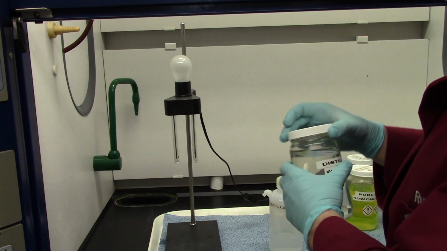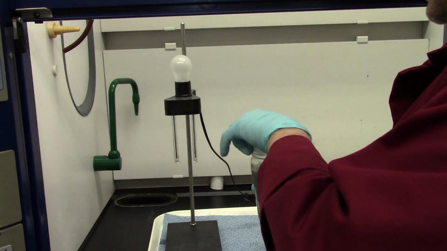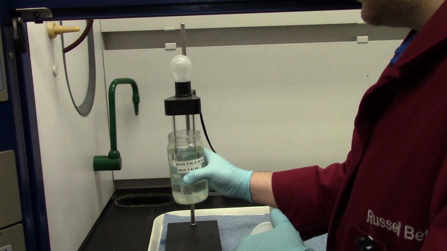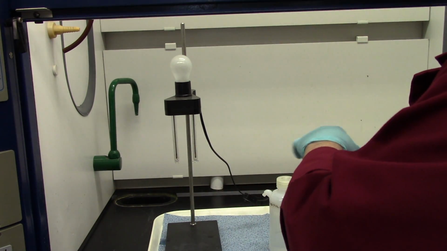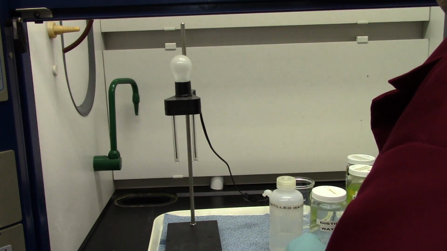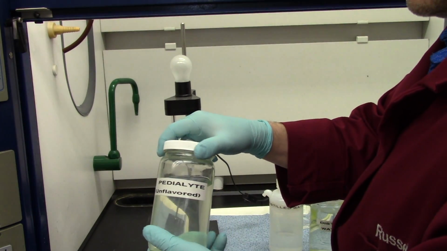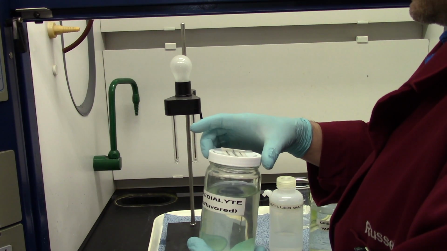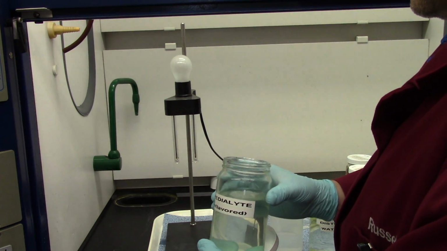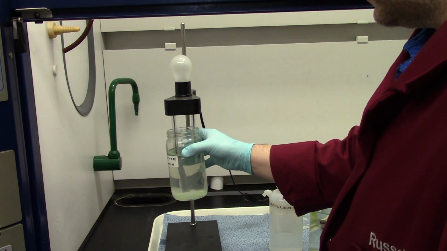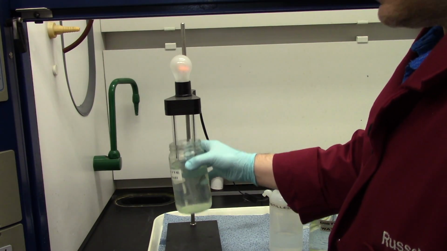Distilled water we've done before, so I'll just use it as a quick rinse. This is just distilled water. I'm just rinsing off the electrodes real quick. Nothing to write down there. All right, here's Pedialyte. Let's see if Pedialyte will light this lamp. And you may not be able to see it on the video. Let me turn the light off here.